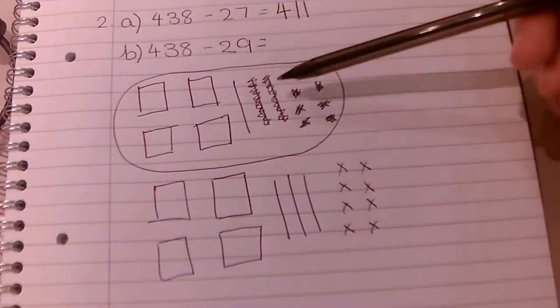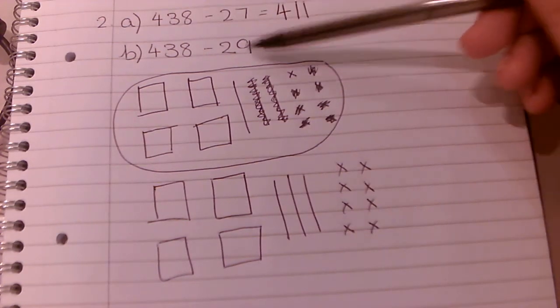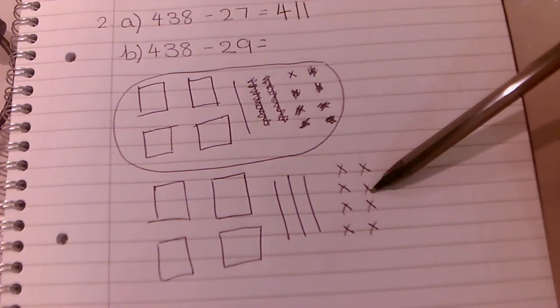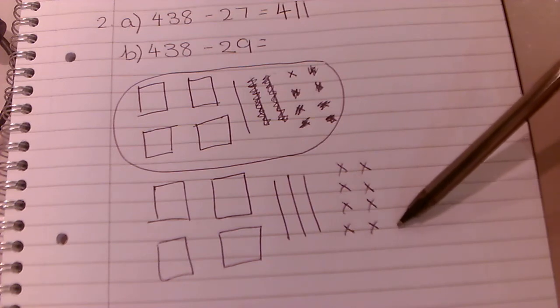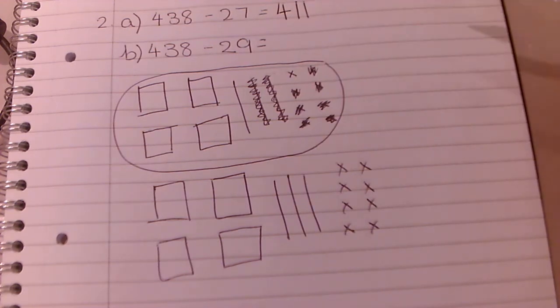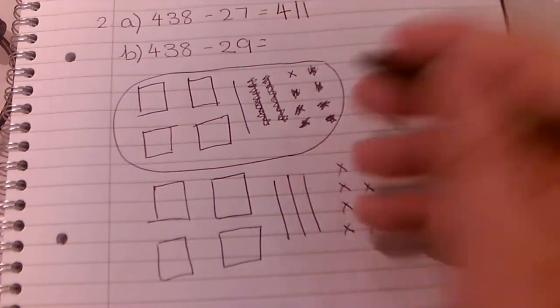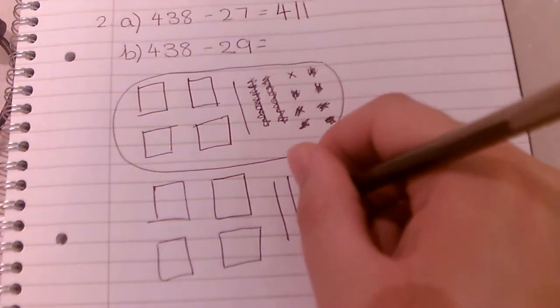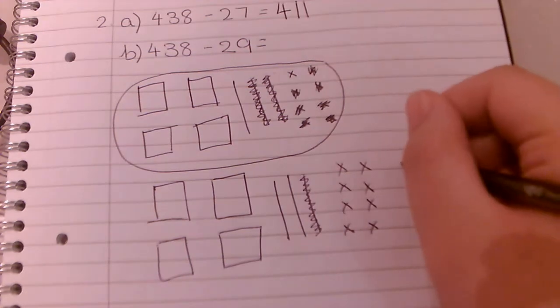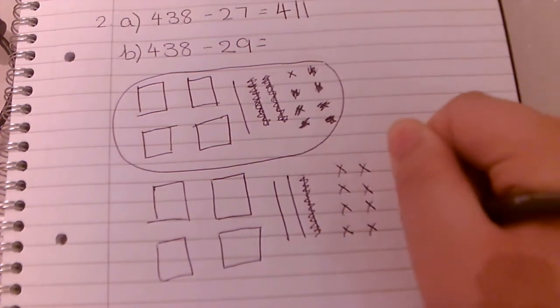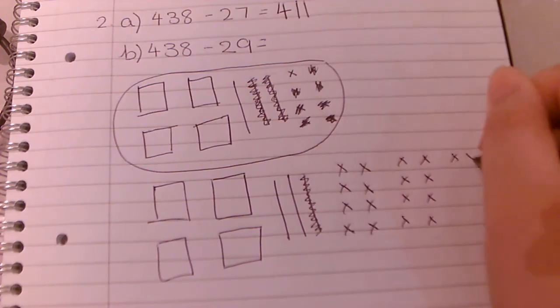Now the first thing we need to do is take away our ones. So we need to take away 9 ones, but I only have 8 at the minute. So what am I going to do? When we used our base 10 for the first question, we swapped one of the 10 bars for 10 ones. So we're just going to do the same thing. We're going to squiggle out one of the 10 bars, and we're going to draw an extra 10 ones. 1, 2, 3, 4, 5, 6, 7, 8, 9, 10.